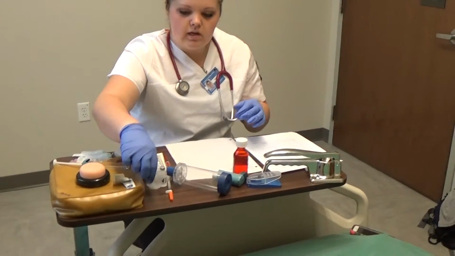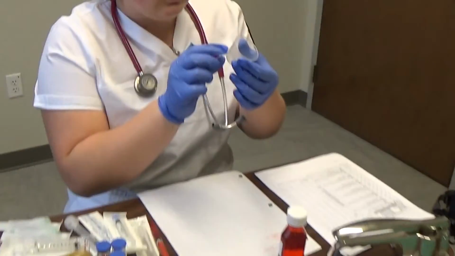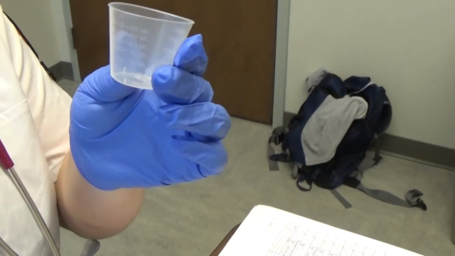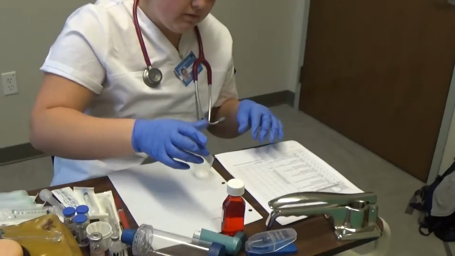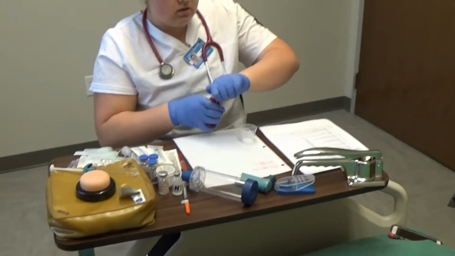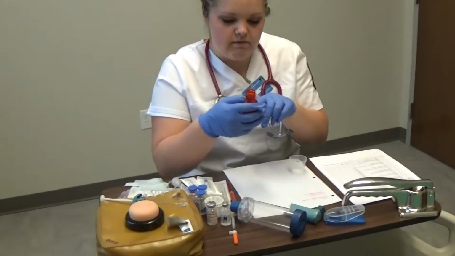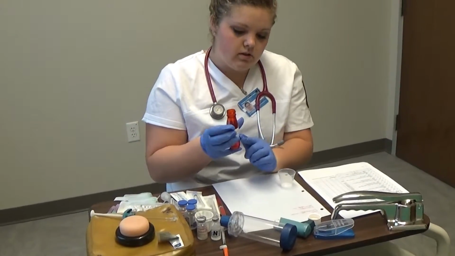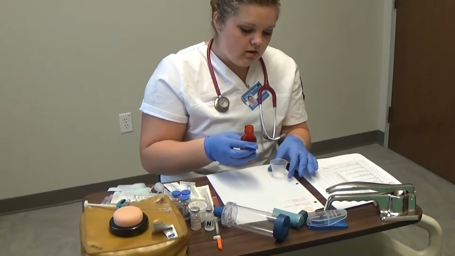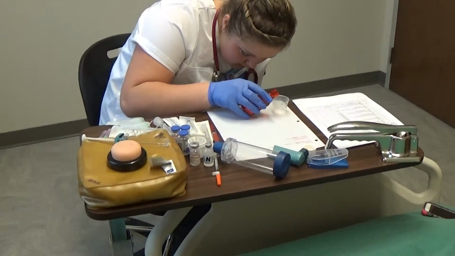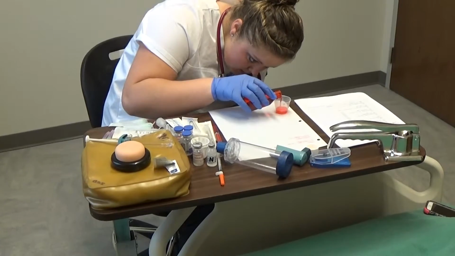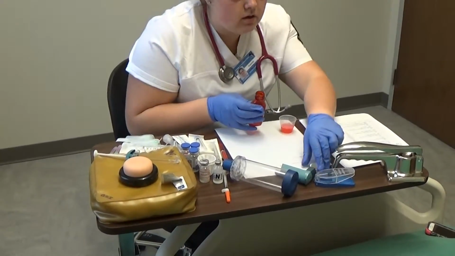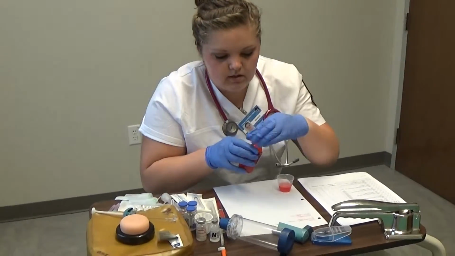So 10 milliliters. I have a little cup here, and you can clearly see right here on the side that it has the milliliters measurement. So I'm going to set this on a flat surface. Open this up. I have verified once again that the expiration date is good. My other nurse has also seen that that is correct as well. So I'm going to pour this in, reading at the meniscus. Perfect. Alright. So I have that done.